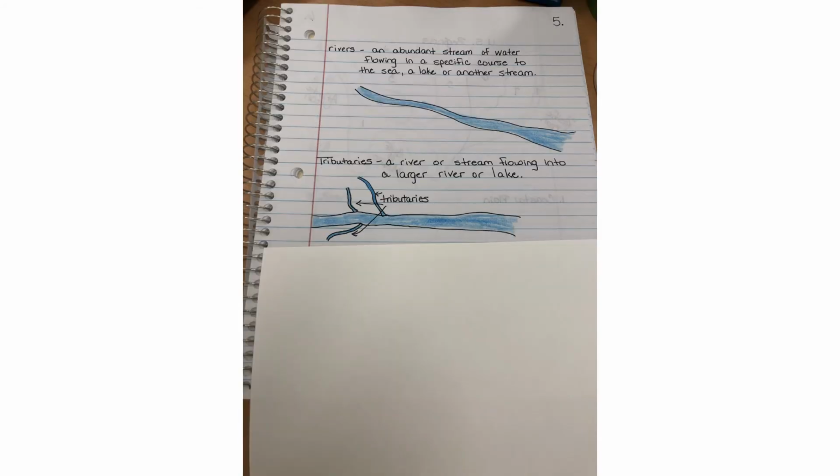Tributaries, a river or stream flowing into a larger river or lake. Here I have drawn a river and I've drawn some tributaries that will flow into it. I have colored them all blue and drawn arrows pointing to the tributaries.